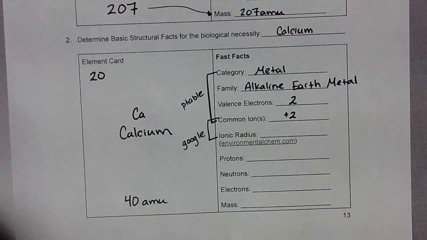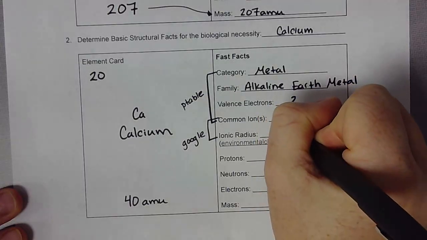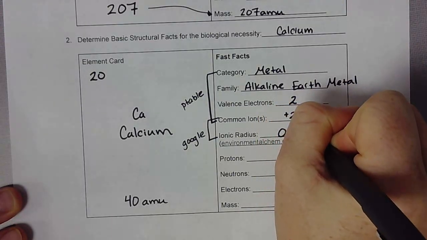Ionic radius, remember, we have got to look that up in the table provided. So you'd open up the hyperlink from your planner and let me find calcium. Calcium has a radius of 0.99 angstroms.